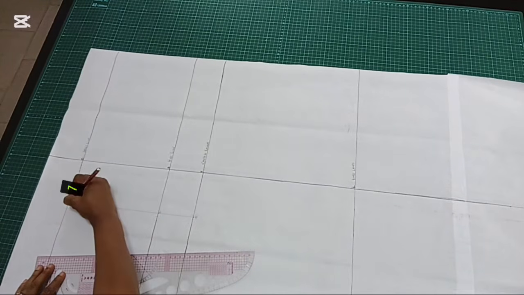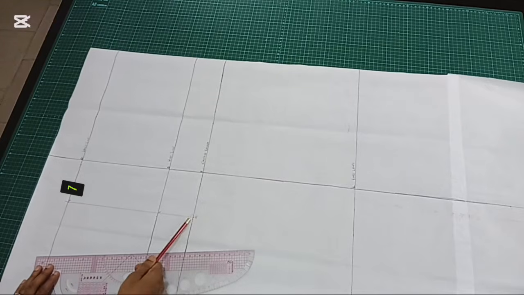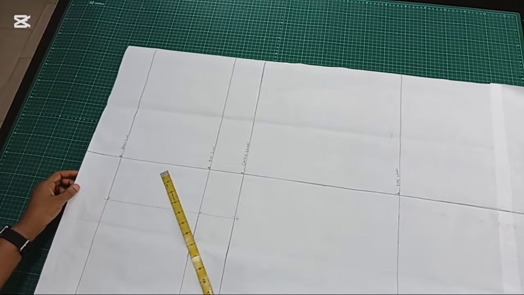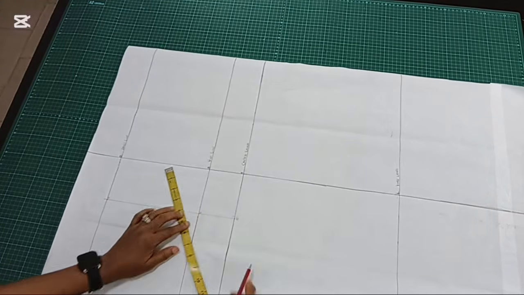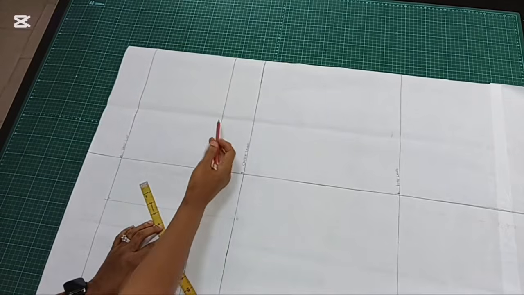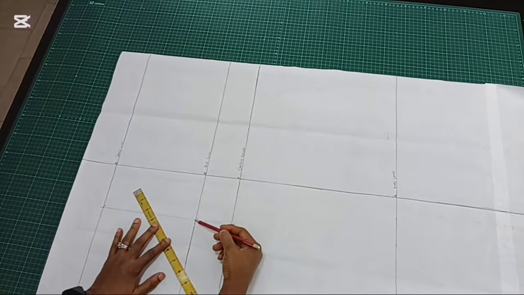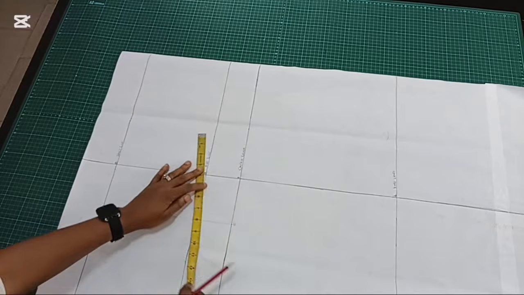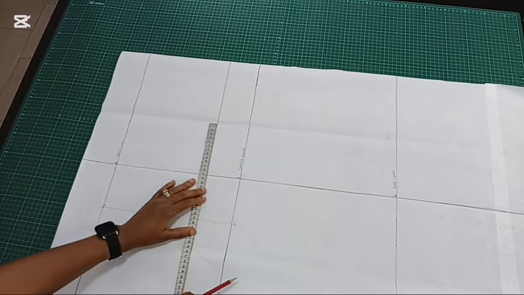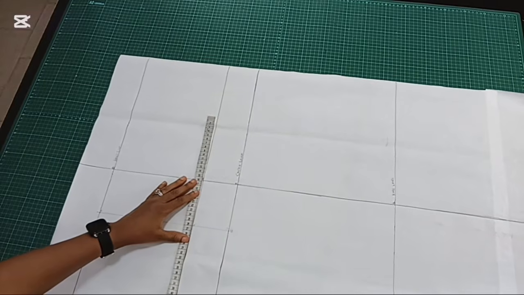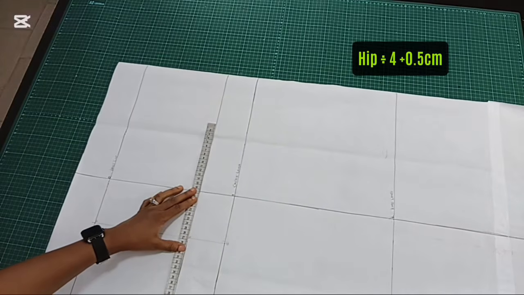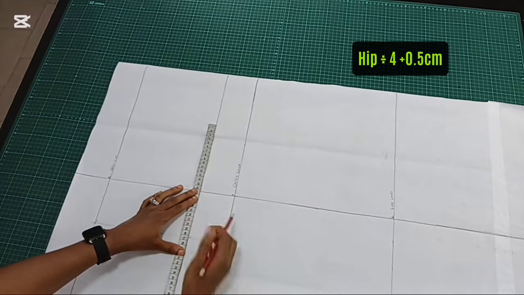Then I'll get the middle. I'll get number 8. Number 8 will be our hip line. From number 6, I'll measure the quarter hip measurement, which is 104 divided by 4 plus 0.5 cm. That will give me 26.5 cm. So I'll label 26.5 cm and mark 8, which is number 8.